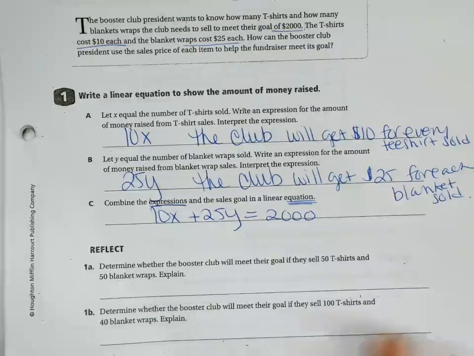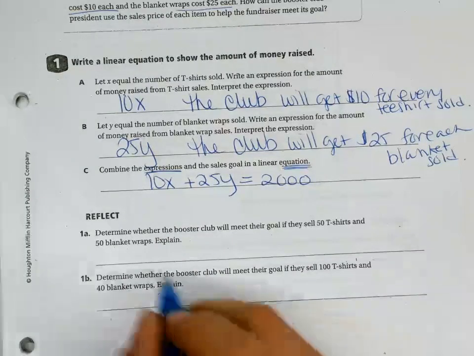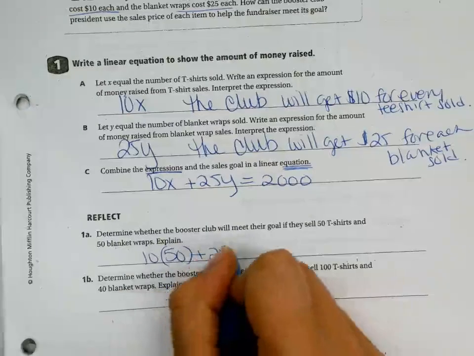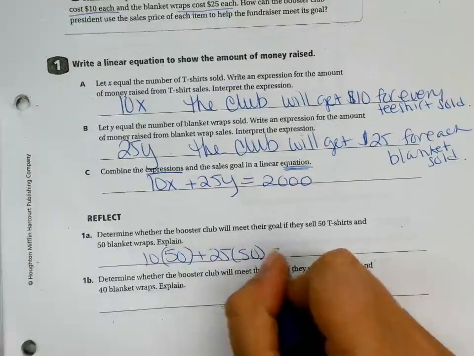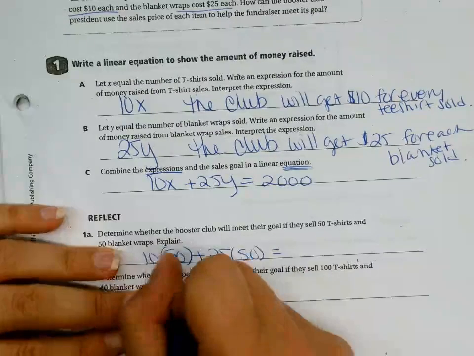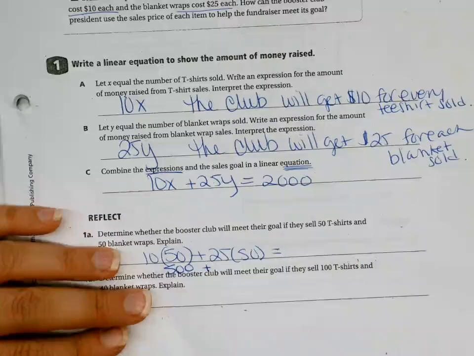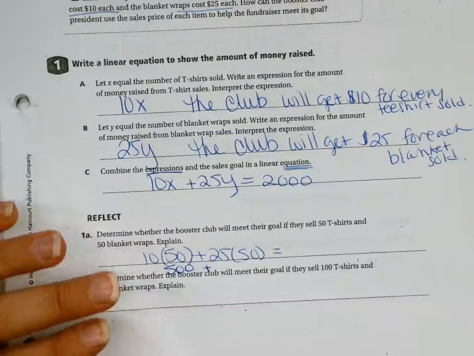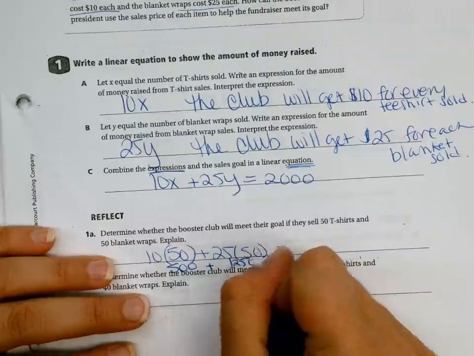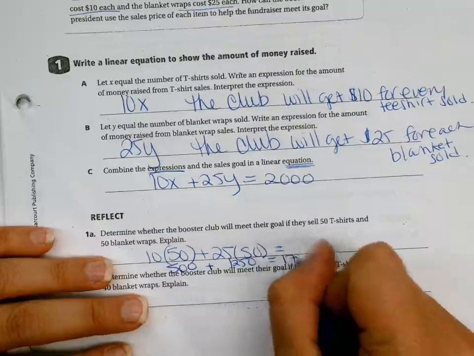Okay. Determine whether the Booster Club will meet their goal if they sell 50 t-shirts and 50 blanket wraps. So 50 times 10 plus 25 times 50 equals, what is this going to equal? So that would be 500 plus 25 times 50, 1250. They're going to sell 1750. Is that meeting the goal?